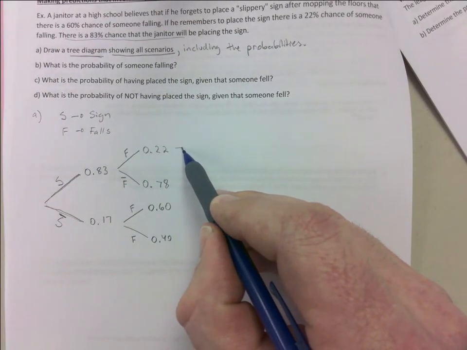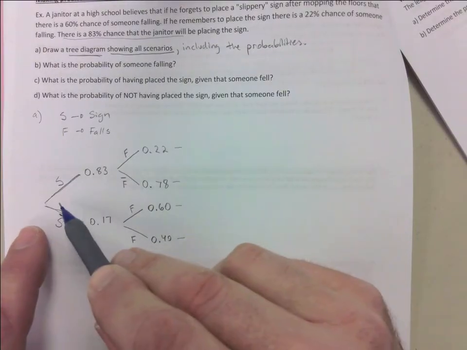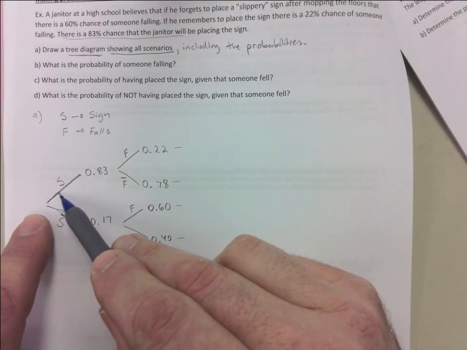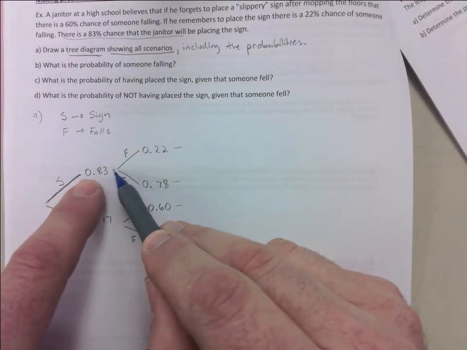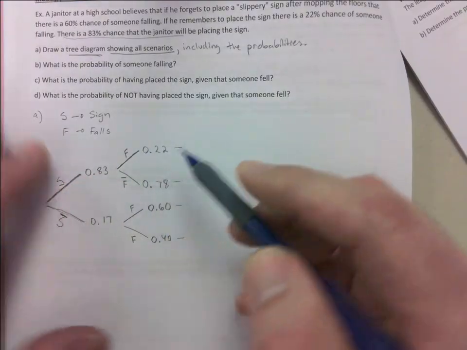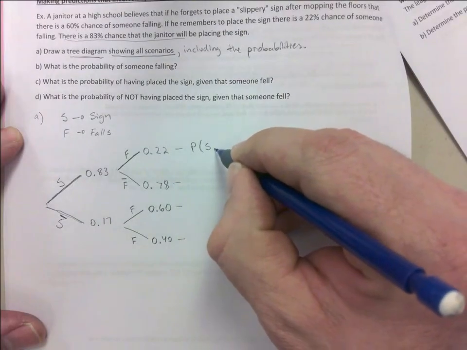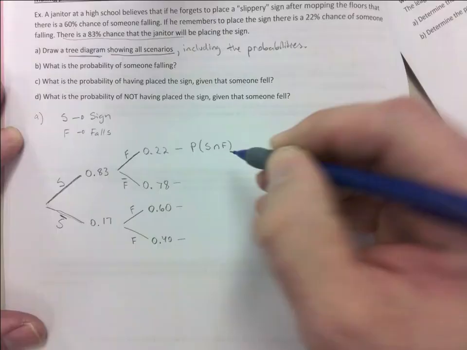And now I want you to go a step further where you figure out the probability of putting the sign up and a student falling. Like, what are these two events here? So this would be the probability of sign and falling.